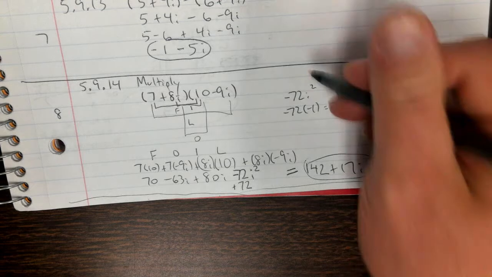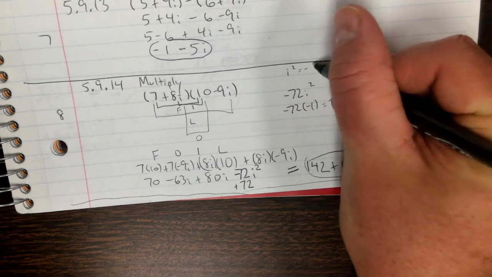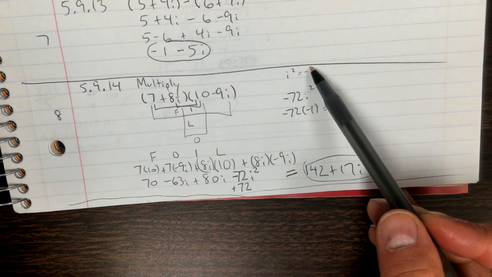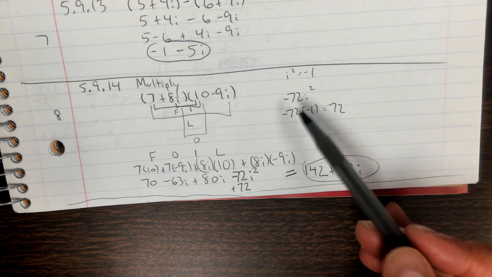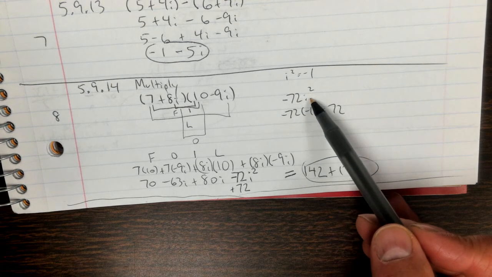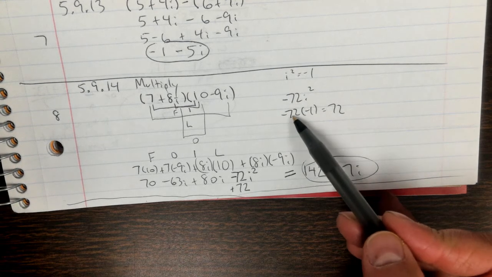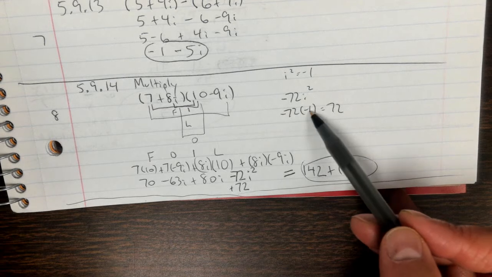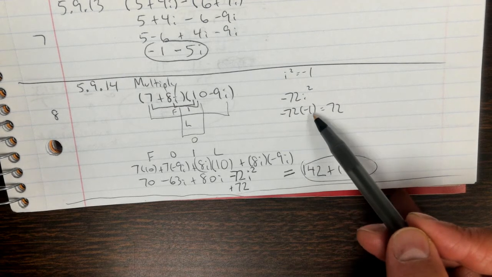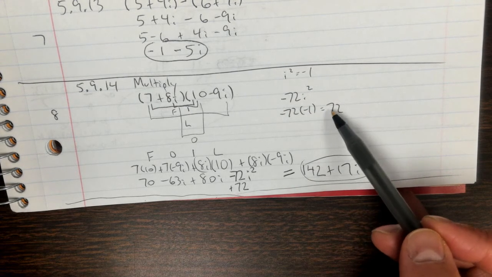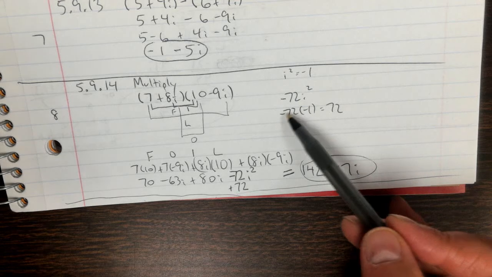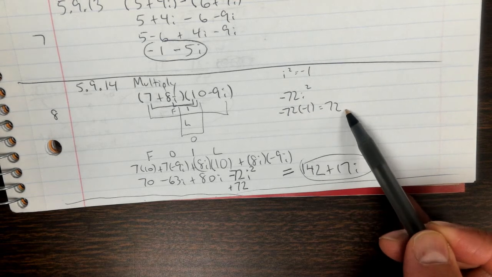So earlier we said i squared is -1. And so if you want to think of it this way, you have -72i squared, which means -72 times -1 from substitution. And then you're just going to change it to +72 because a negative times a negative is a positive.